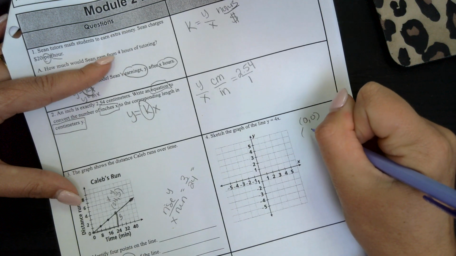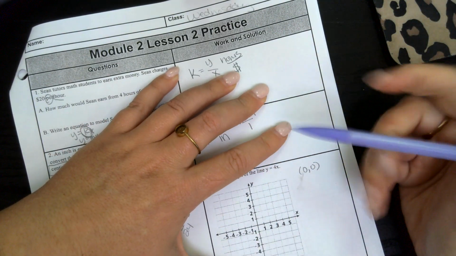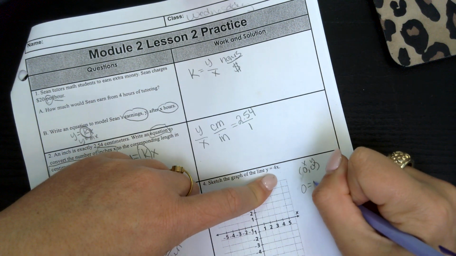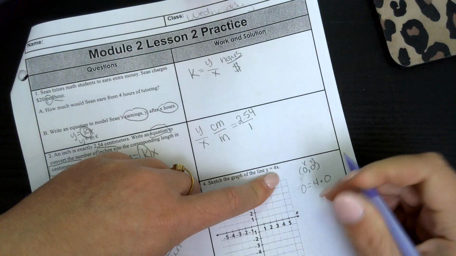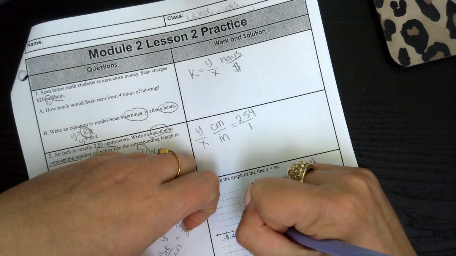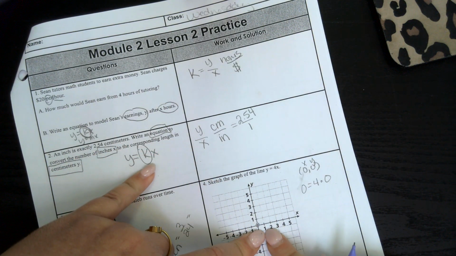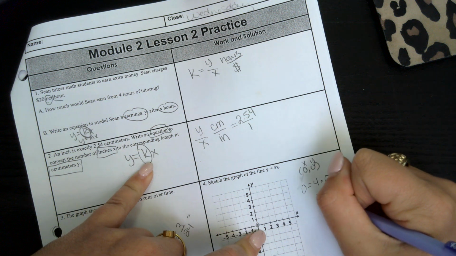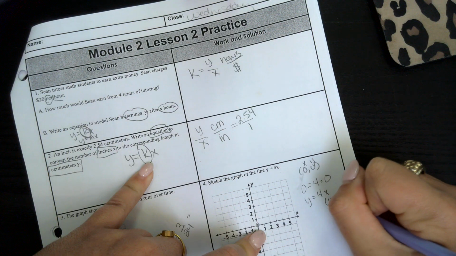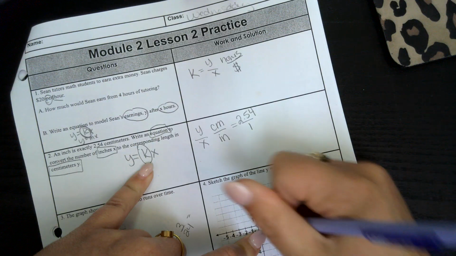And so in my equation, I would substitute y with 0, so 0 equals 4 times 0. And I end up with just 0. So we know that's a point here. Alright, and so then I would test for 1. So when x is 1, if I have y equals 4x, I want to substitute x with 1. What is y? y is 4.